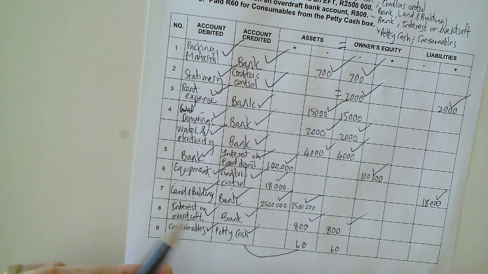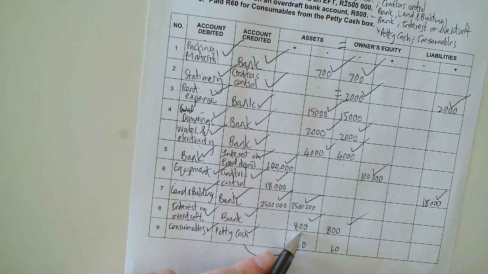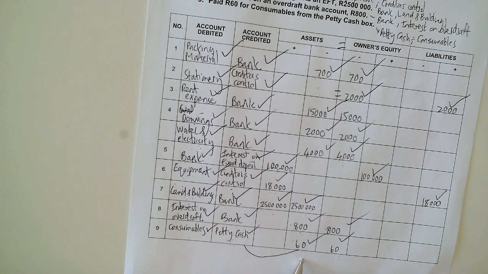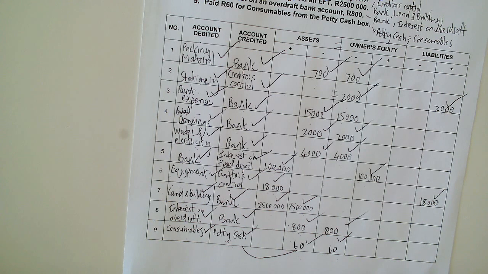Now I'm just checking myself. I've got a debit and a credit over here. I've got a minus 60 equal to a minus 60, so there's 2 marks there. And last test, I've got a credit of 60 Rand under assets and a debit of 60 Rand under owner's equity. So that was question 1.